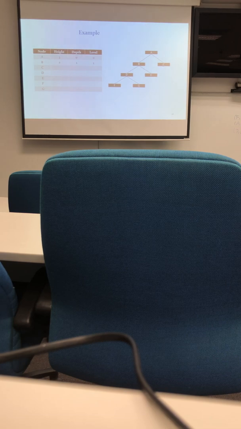C to C is 0. How about the depth of C? 1. Yeah, the depth of C is 1. The label is equal to the depth. Okay, now we look at one more case.